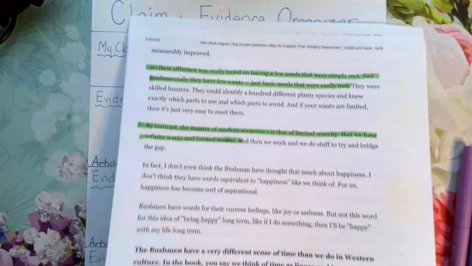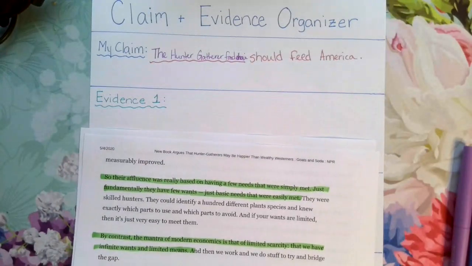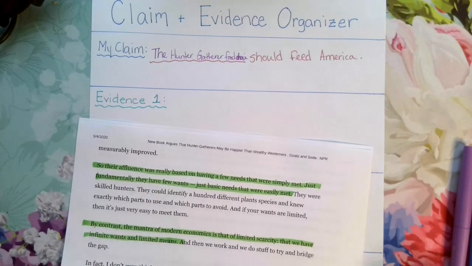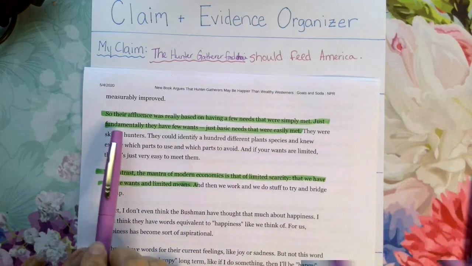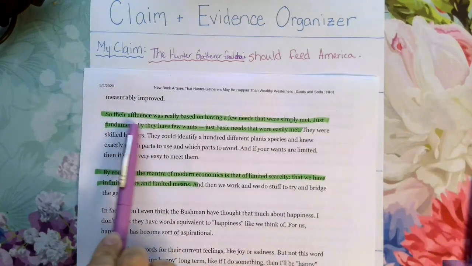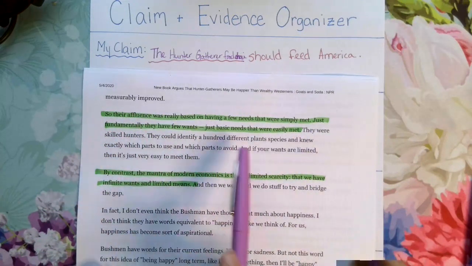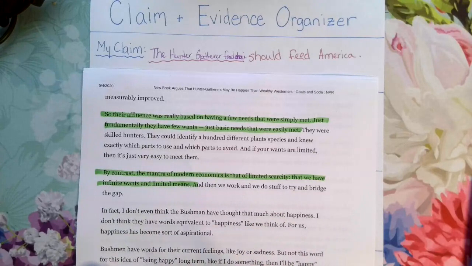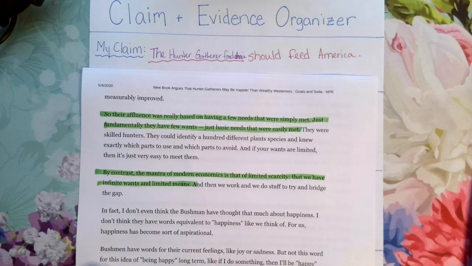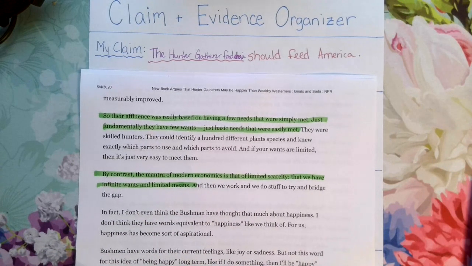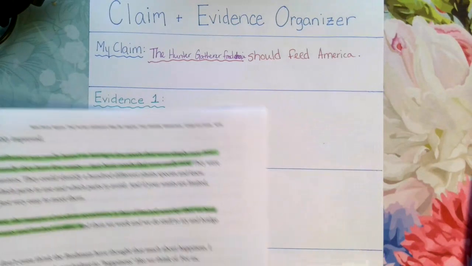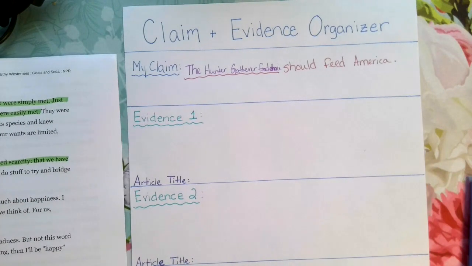Okay, so this article is claiming that hunter-gatherer societies are happier. And I look right here, and it says their affluence or their superiority is based on having a few needs that are met. Just fundamentally, they have few wants, just basic needs that are easily met. By contrast, the mantra of modern economics is that of limited scarcity, that we have infinite wants and limited means. So, the hunter-gatherer society should feed America, one, because hunter-gatherer societies are happier.